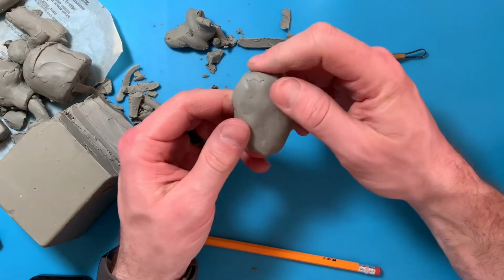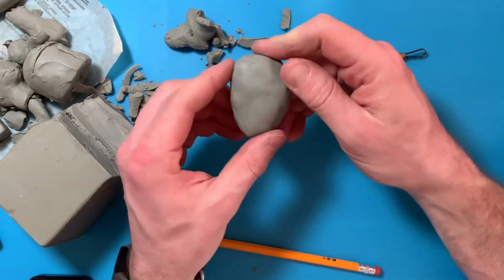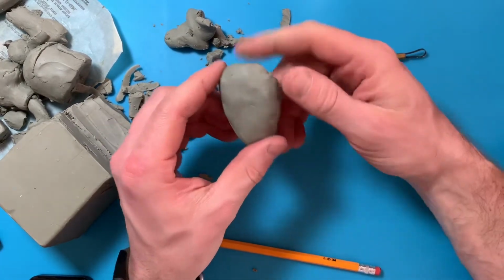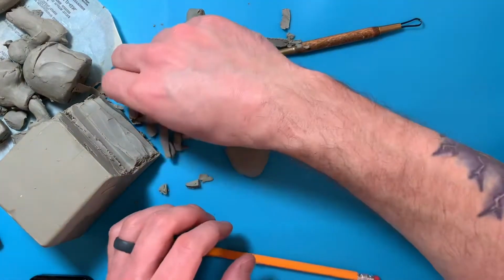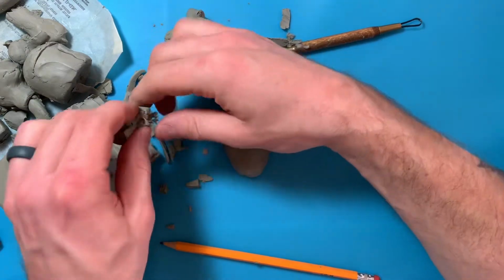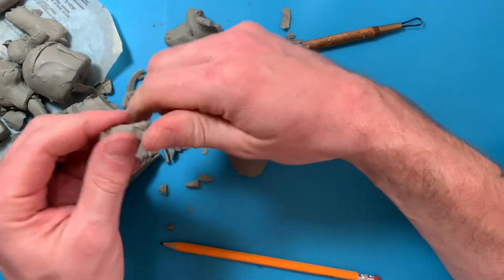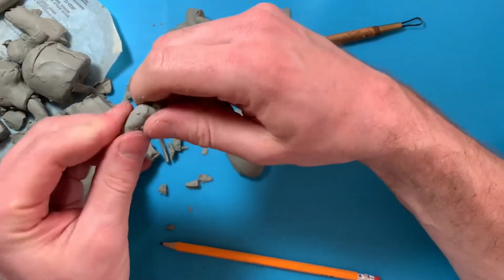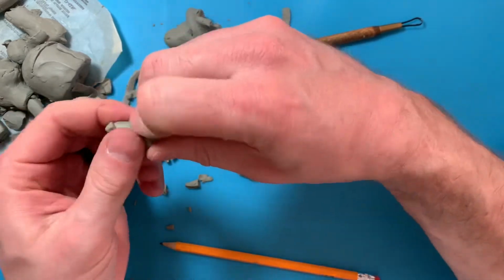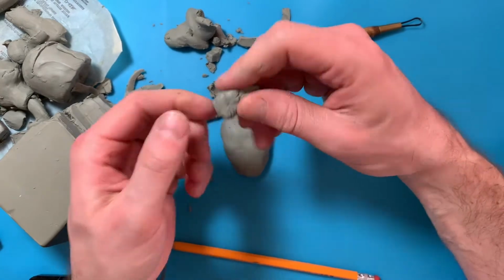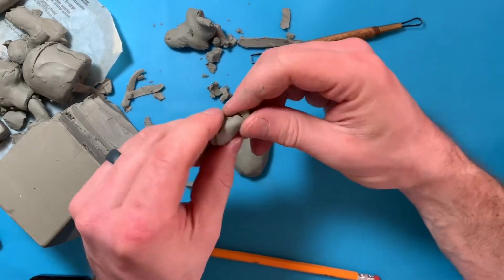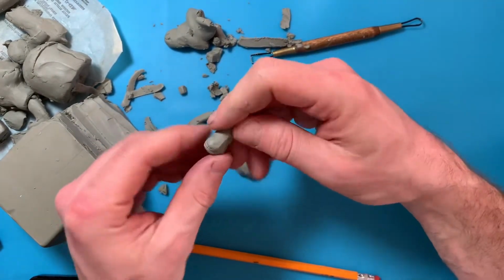So we're going to take this and try to make a basic face from it. I would say the easiest place to start is probably the nose, because that's going to be the highest point. So I'm going to take some more of this scrap and make a bit of a triangle here.